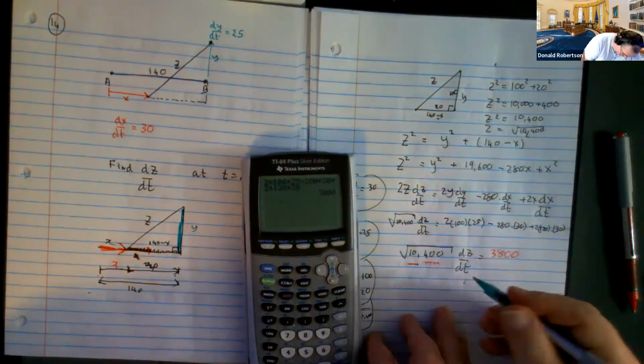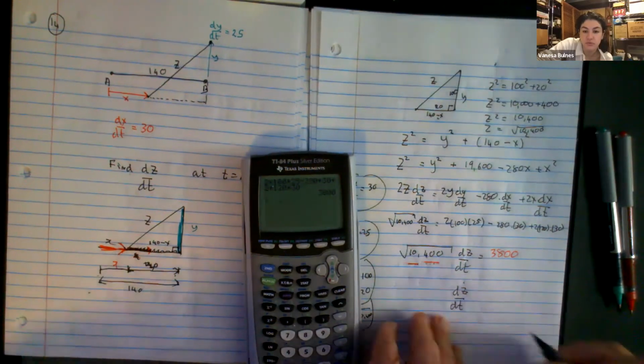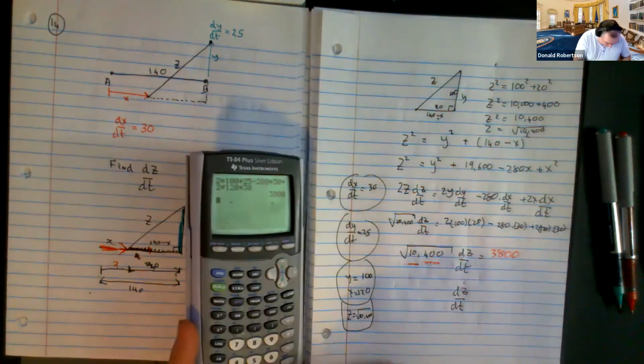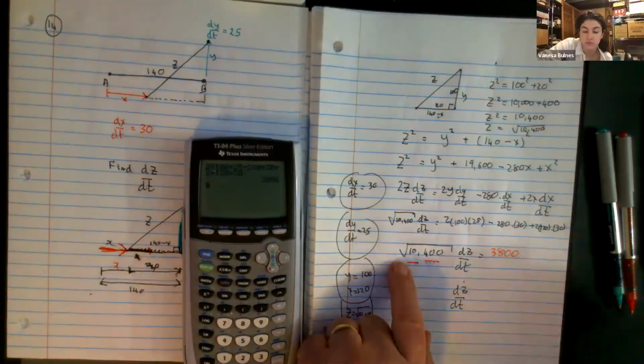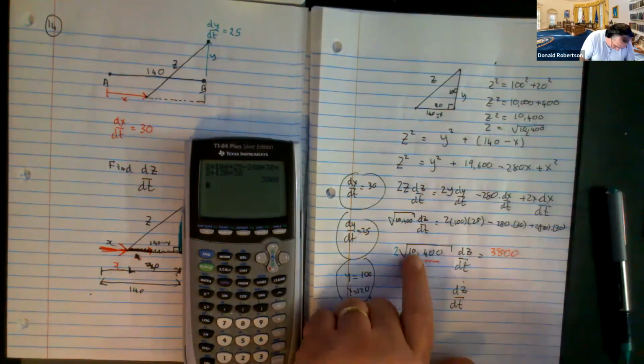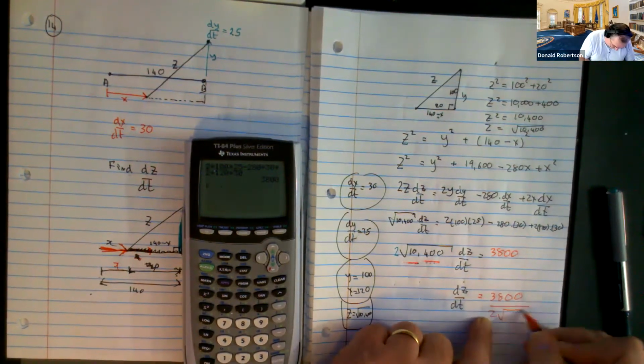Almost done. Did you divide the 2 out? The 2z? Not yet, and I haven't quite done that yet, but that's what I should do now, shouldn't I? Divide both sides by the 2 z's, which is this thing.